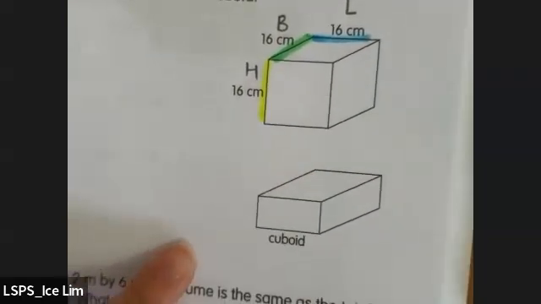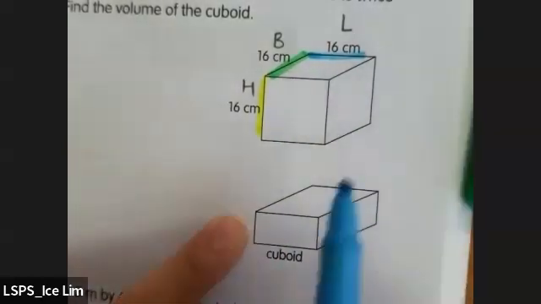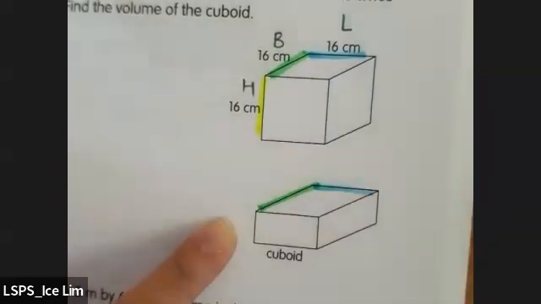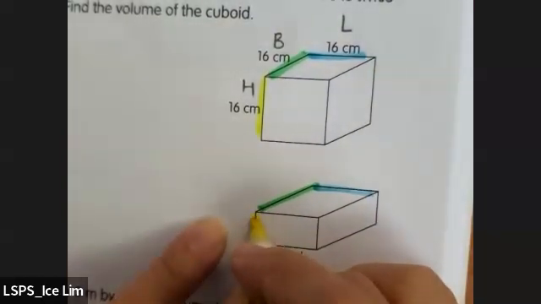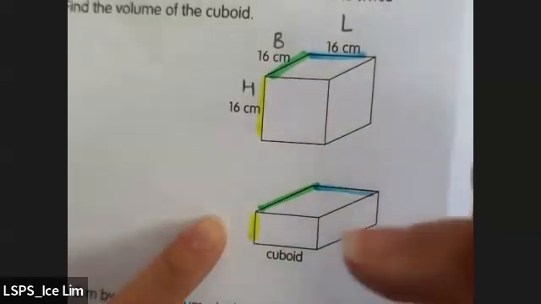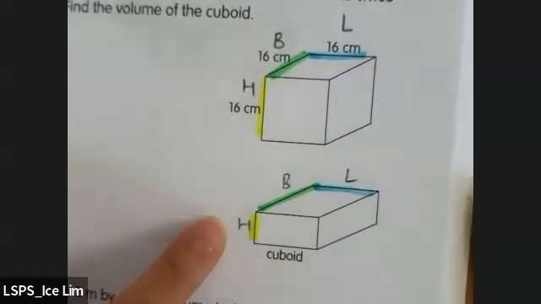Then the cuboid. Cuboid here has no measurement, but still, I go through the same habit. I just keep doing the habit. Length, breadth, height. Now I don't need to color all sides. I just need three edges. One edge is length, one edge is breadth, one edge is height.